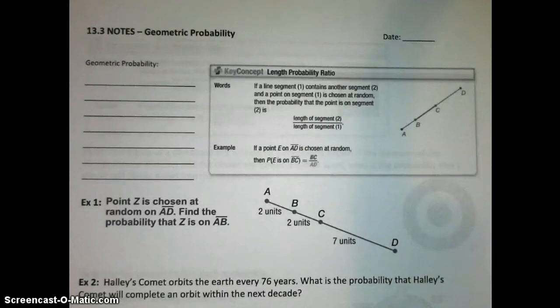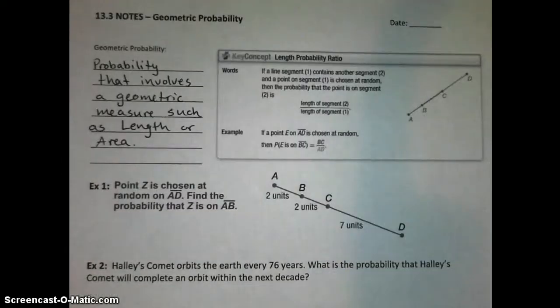Hopefully these notes should come pretty easy for you to understand how to find geometric probability. That's basically using probability just like we normally would, but it allows us to use geometric measurements of length and area to help find different probabilities when there are an infinite number of possible outcomes for our given events. All right, let's get started.